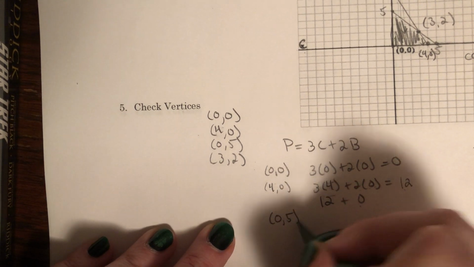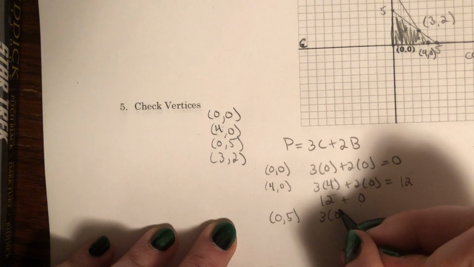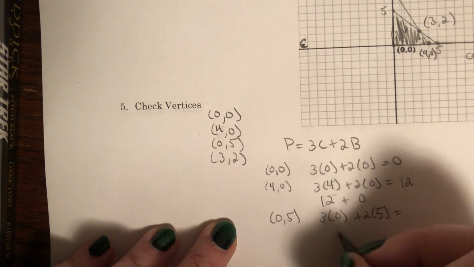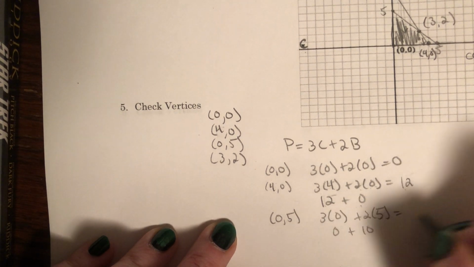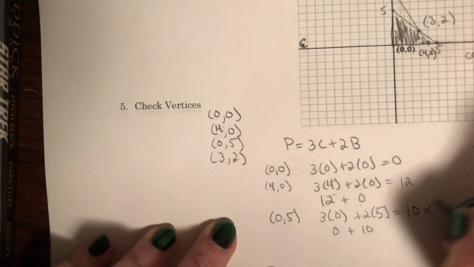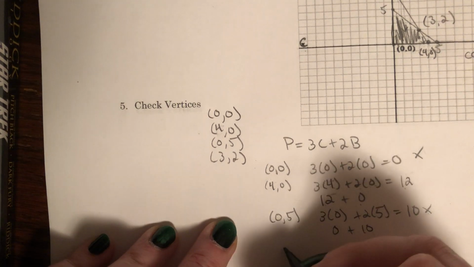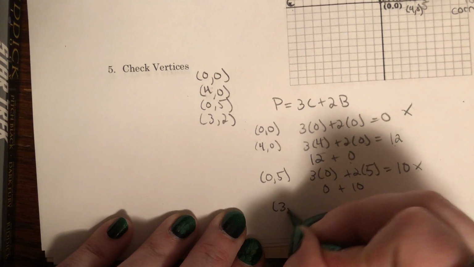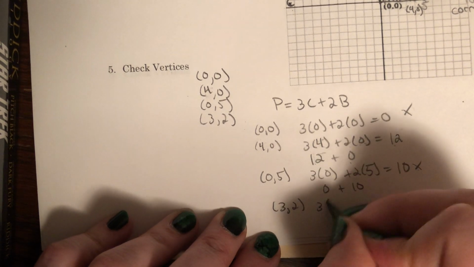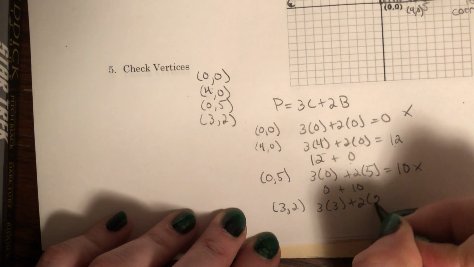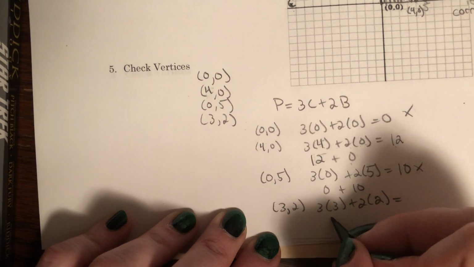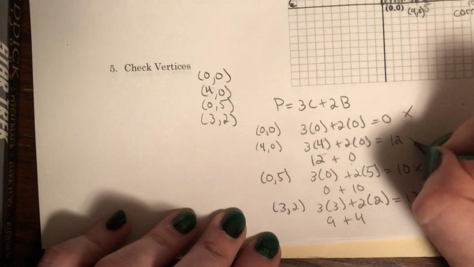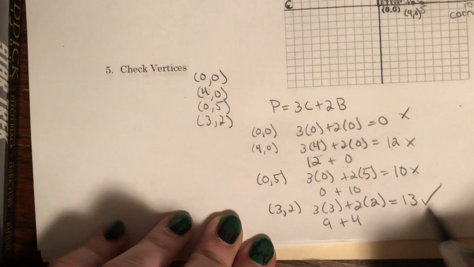Now 0, 5. We have 3 times 0 plus 2 times 5. So this would be 0 plus 10 equals 10. That one's not it, that one's not it. Let's test this last point. So 3 comma 2. We have 3 times 3 plus 2 times 2. So we have 9 plus 4, which is equal to 13. That one is our maximum value.